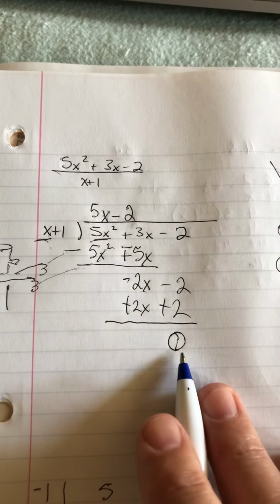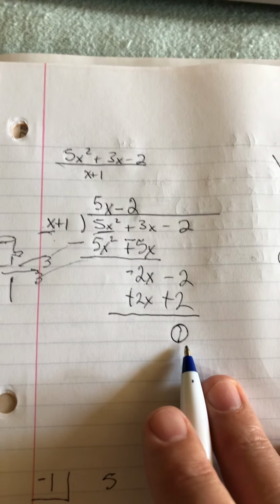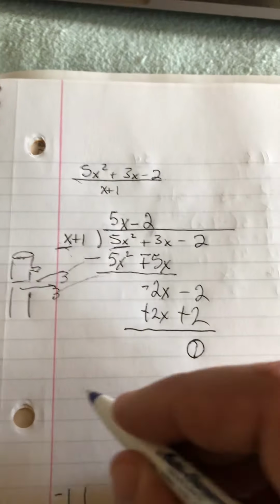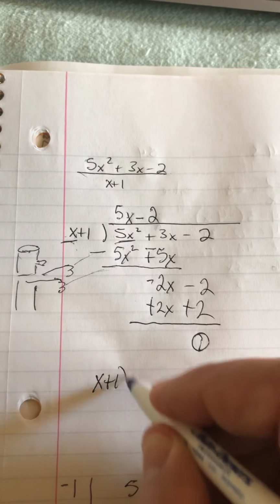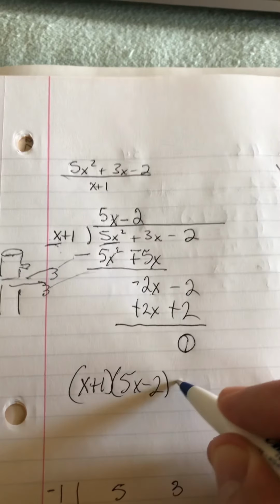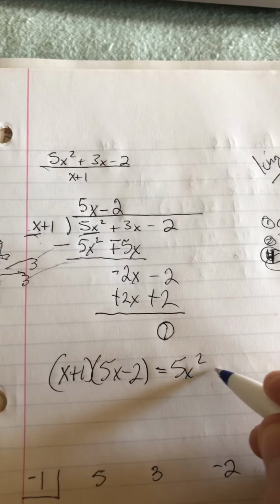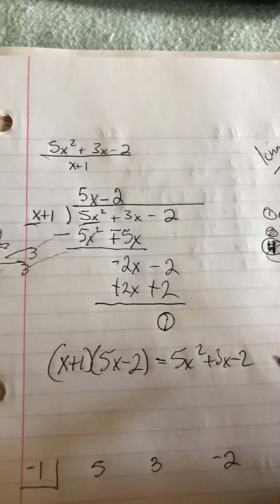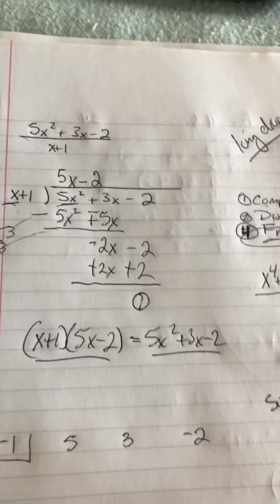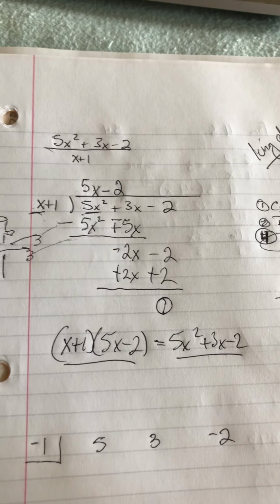Now you don't have to get a remainder of 0, but this one happens to be a case where x plus 1 is a factor of this. And so you can say the following. X plus 1 times 5x minus 2 is equal to 5x squared plus 3x minus 2. In other words, this is the factored form of this. So long division, effectively, is nothing more than factoring.